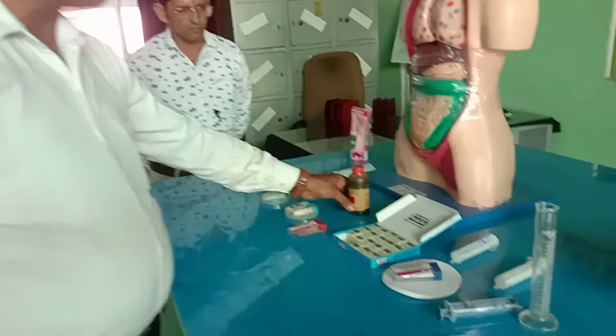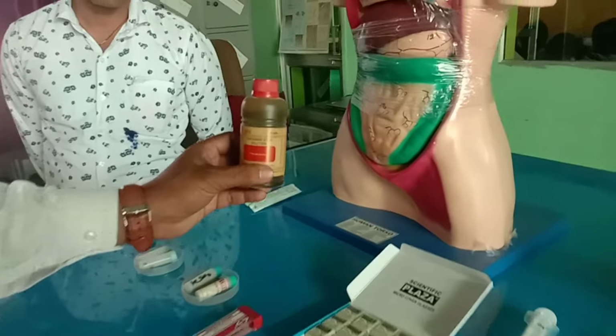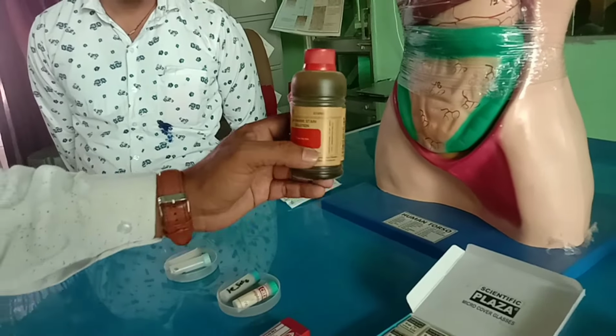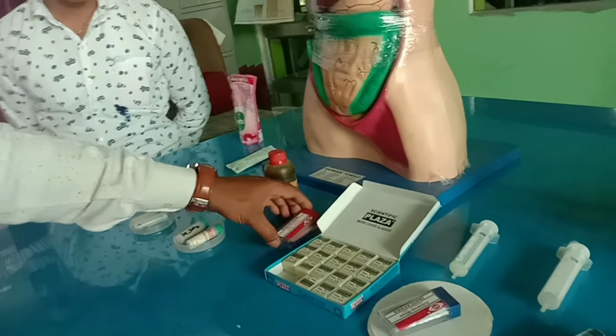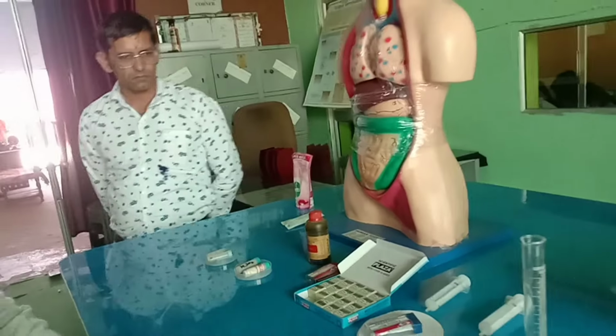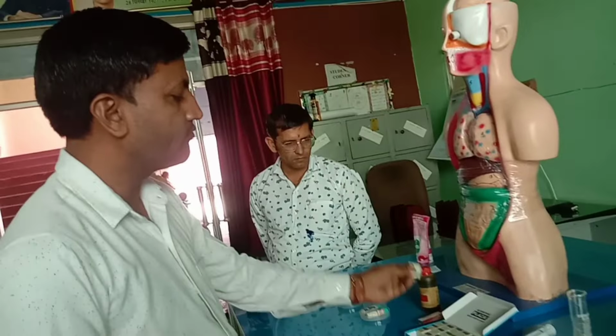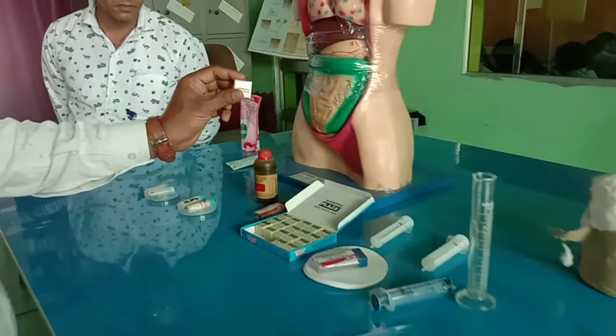And there are some reagents also in our labs like saccharine stain or to observe the litmus and other purpose. And these are the cover slip to make permanent slide.